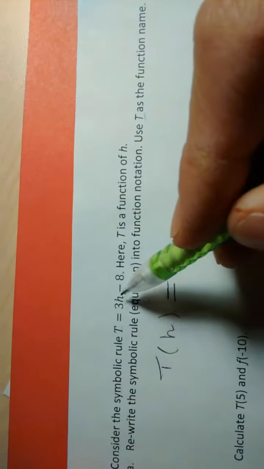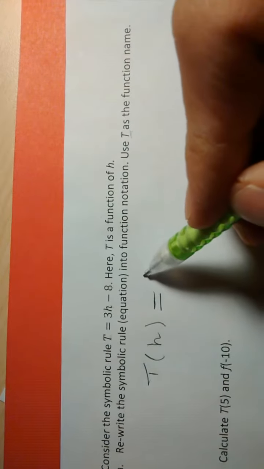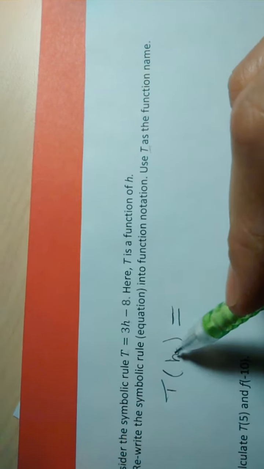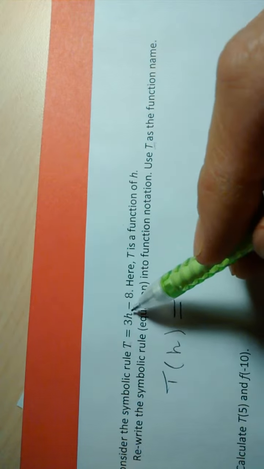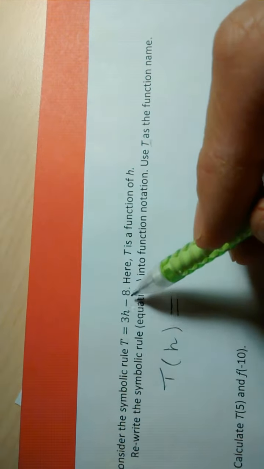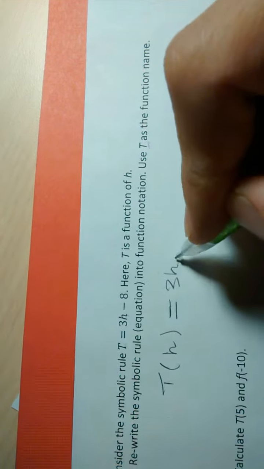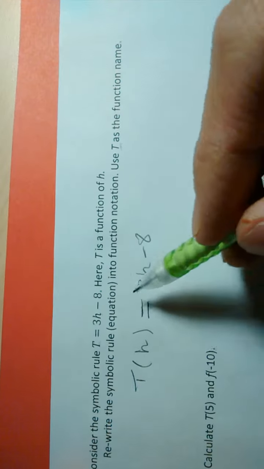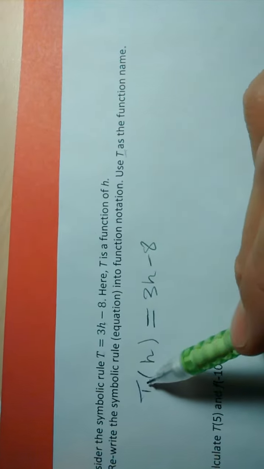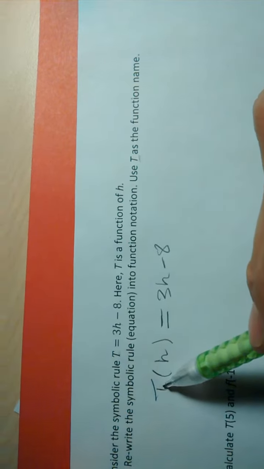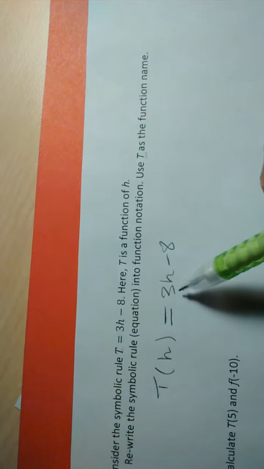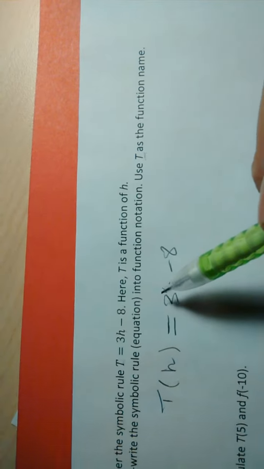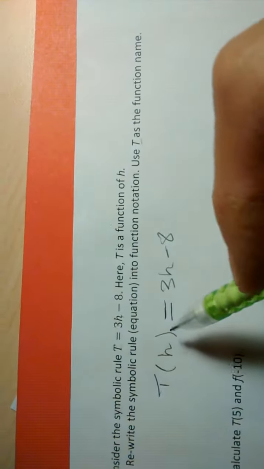Yeah, h is the input variable here, and then on the right side is the expression that calculates output values given an h value. So what expression up here calculates our output values? And so that guy does it, 3h minus 8. So this now is in function notation. The function name is t, and t says take h and then do these calculations to it to get your output values. And now here's the interesting thing.